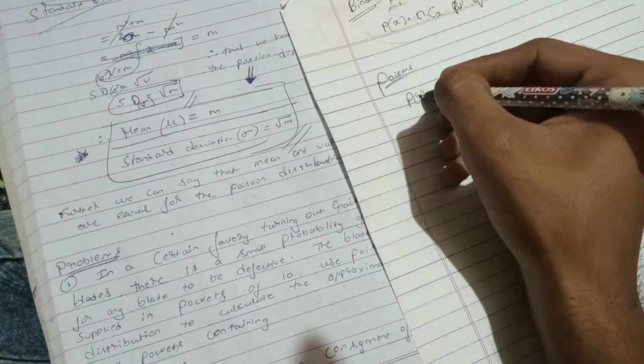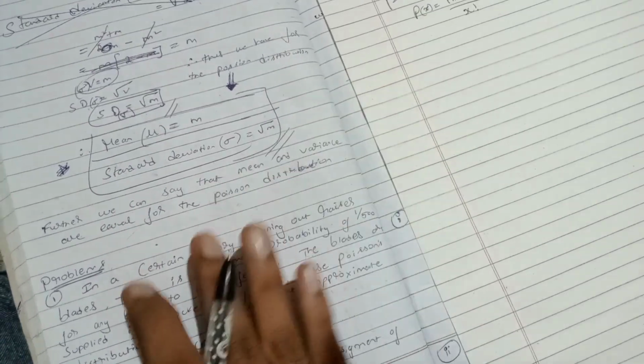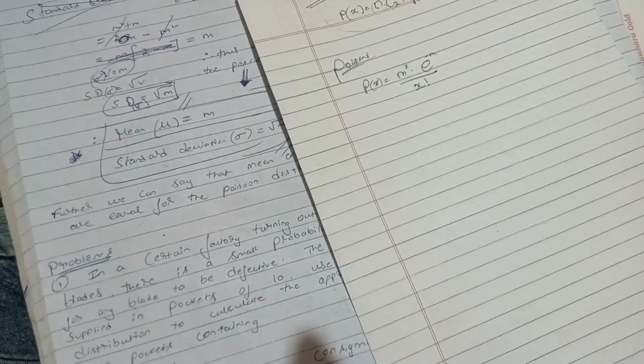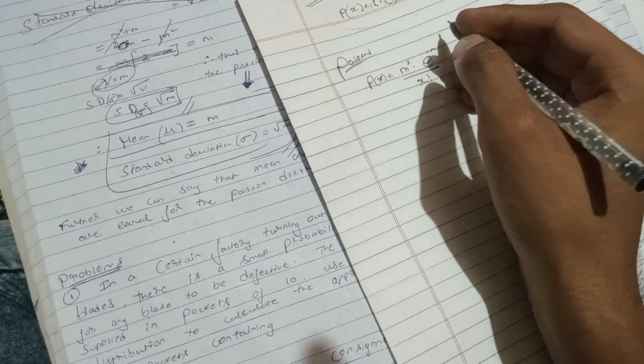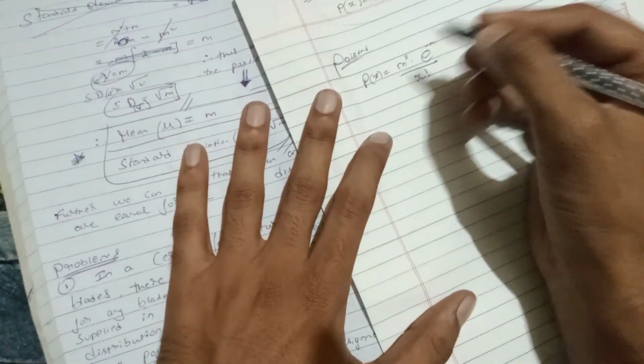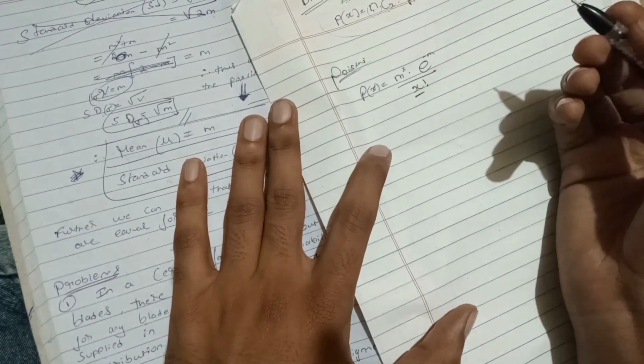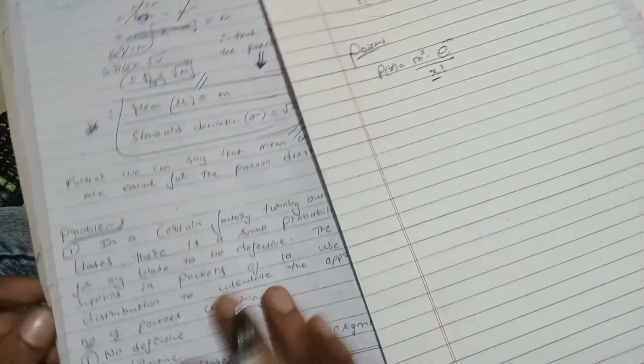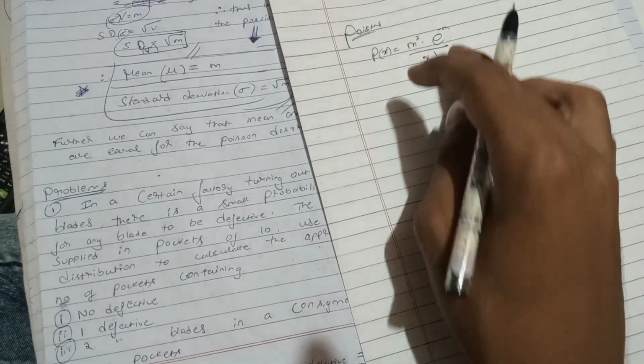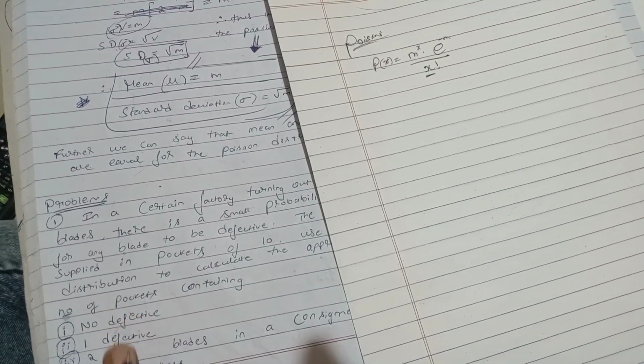Fine. Now how will you implement this example with this formula? Simple. Here all the parameters are known. X is a variable which we can substitute in the formula according to the conditions given.